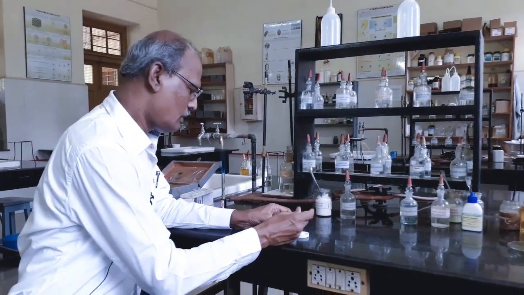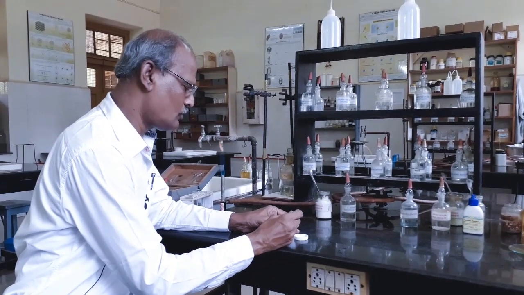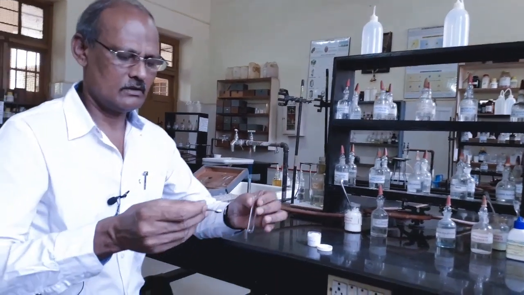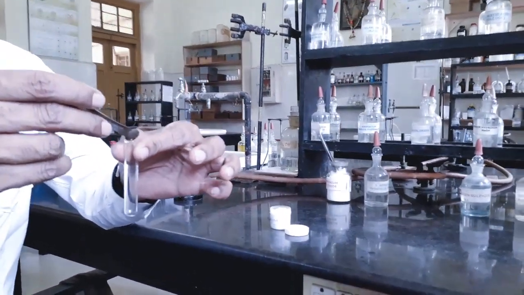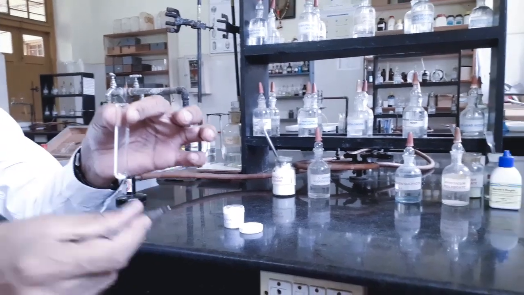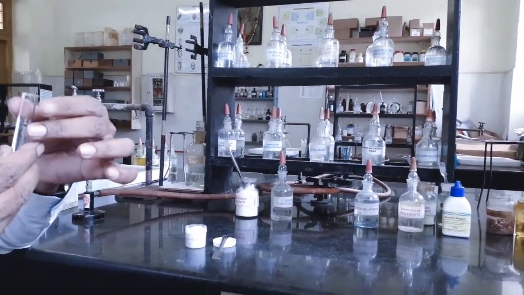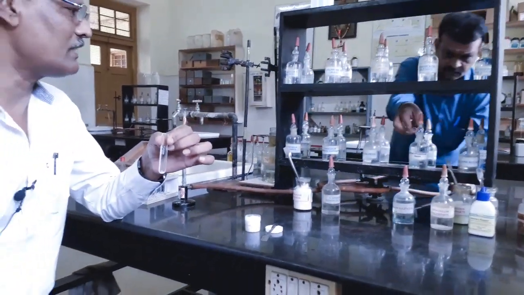Now, I am going to demonstrate the detection of ammonium basic radical. Only for this, we take salt mixture. Now, I am taking small quantity of salt mixture in a semi-micro test tube. To this, I am going to add sodium hydroxide.